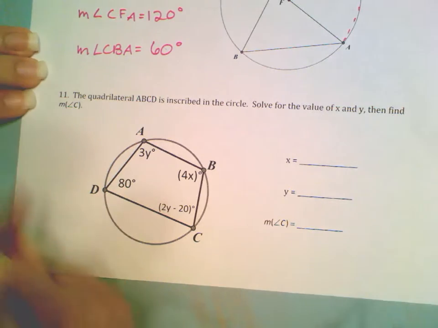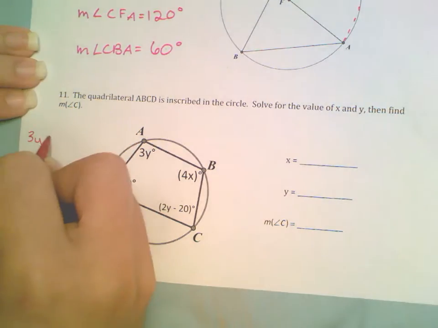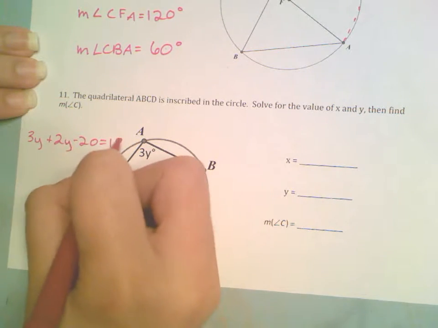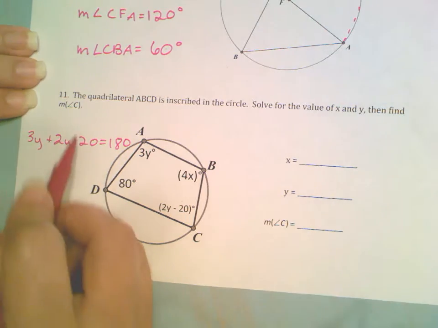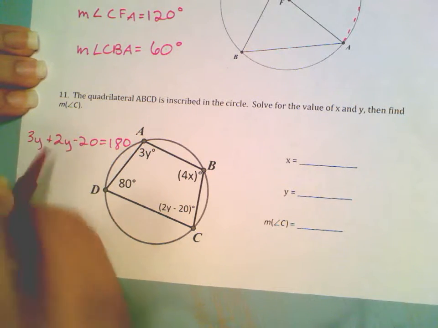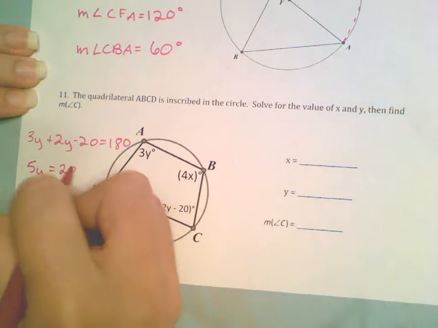So I'm going to start with y and say 3y plus 2y minus 20 must equal 180. If I add 20 to both sides, and I also combine my y's, I get 5y equals 200.